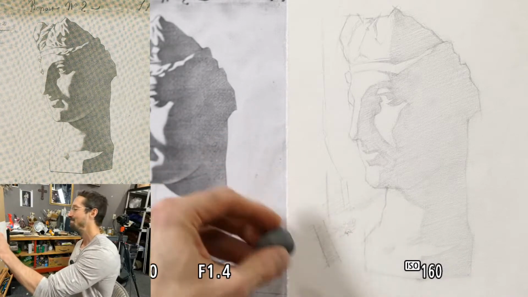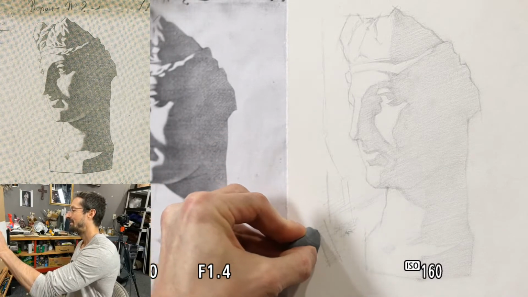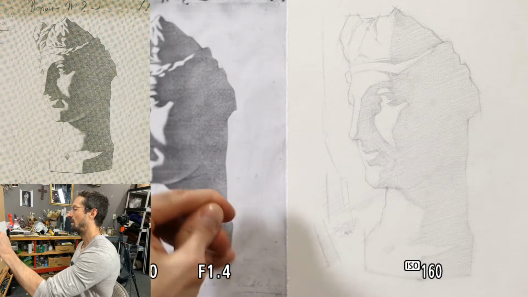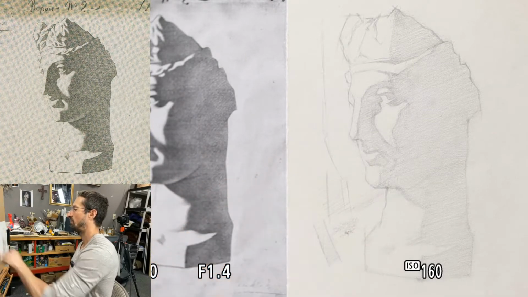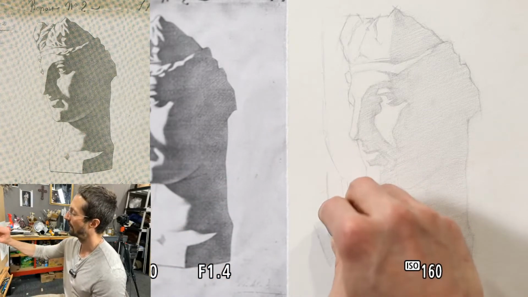Quadro 27, hey buddy. It's great having you.